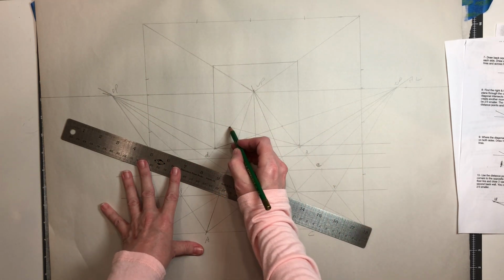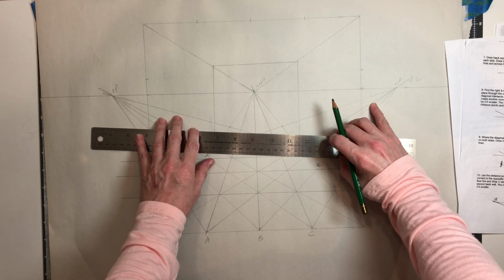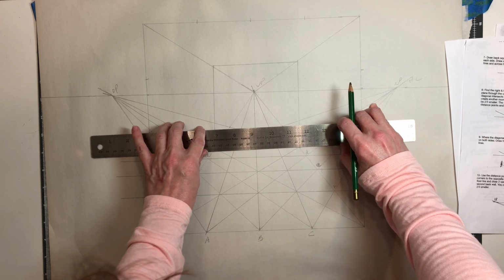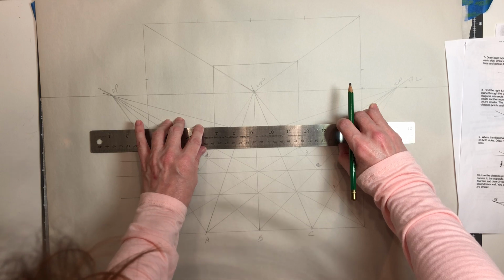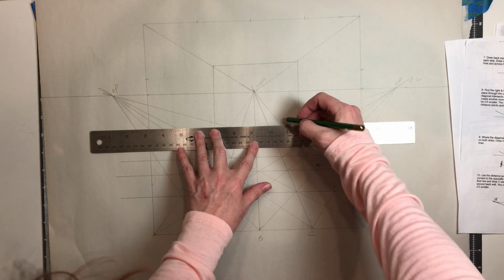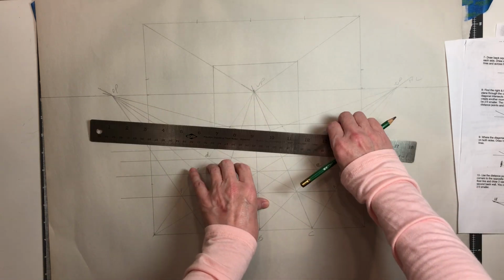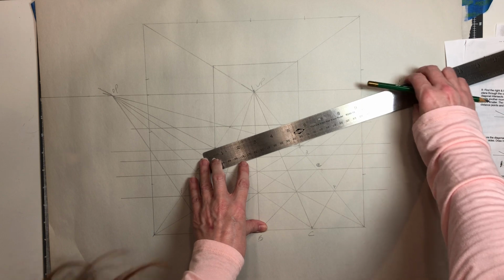They intersect over here and here. And then I'm just going to connect these points. This one looks a little bit off, so I'm going to correct that.